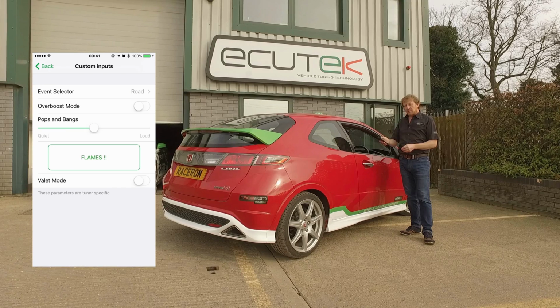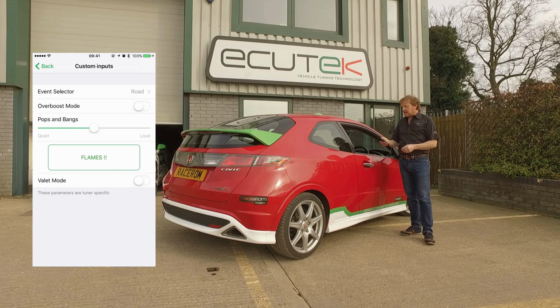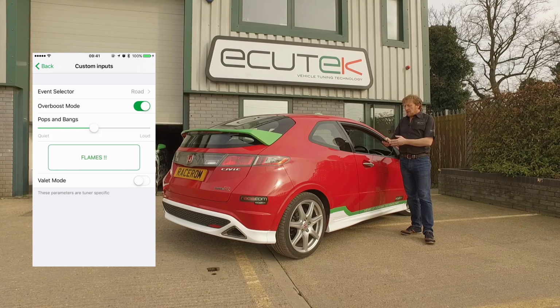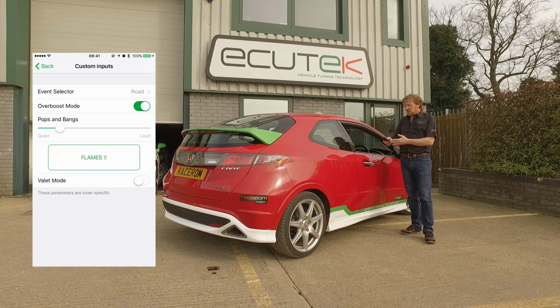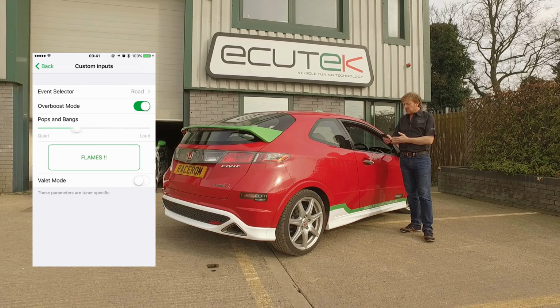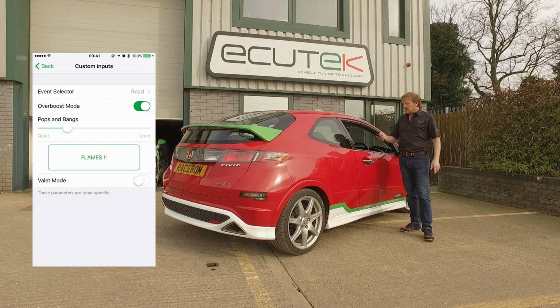The tuner has the ability to set up calibrations for the different features. Next one along, overboost mode. We can simply enable or disable an overboost on a turbocharged model. Pops and bangs, we can turn up and down the pops and bangs using the slider, ignition retard and fueling adjustments.